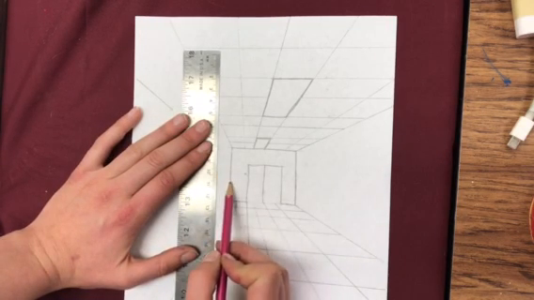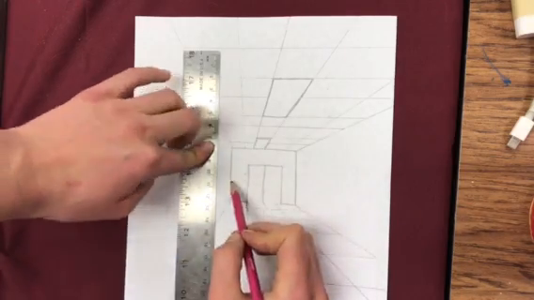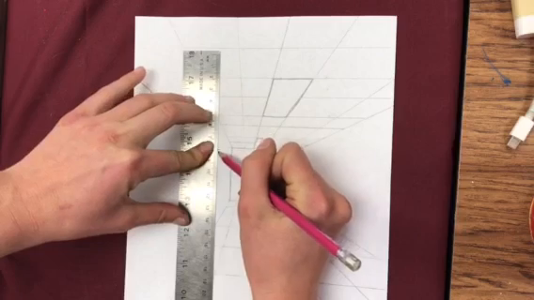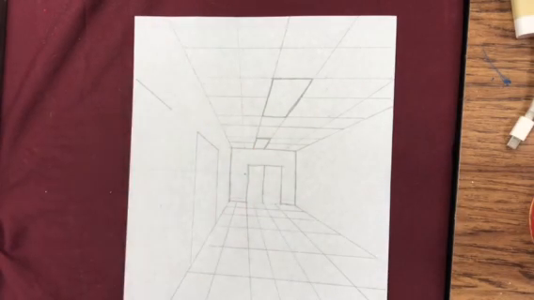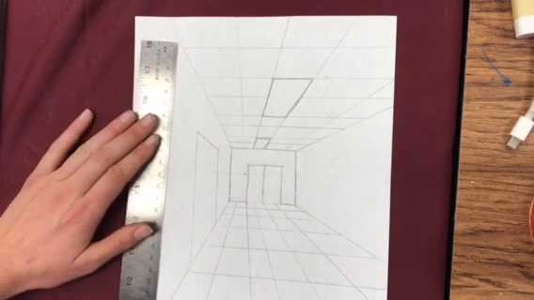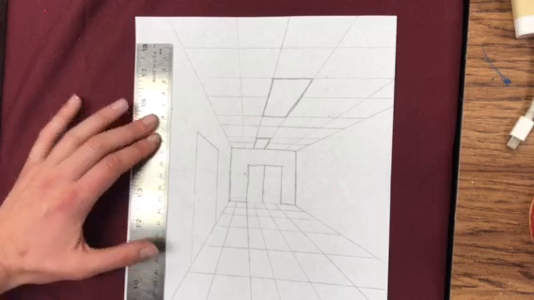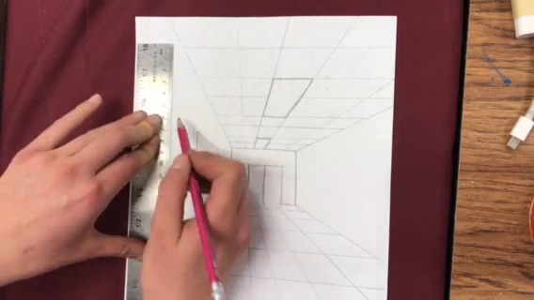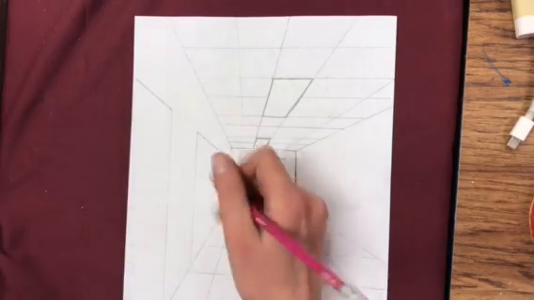I know this is vertical. I'm checking with my other vertical lines in the edge of my paper. You draw it the whole way down to the floor. So now I have a door. That vertical edge is really important, and it's actually pretty hard to get. It's a detail that you want to pay very close attention to.